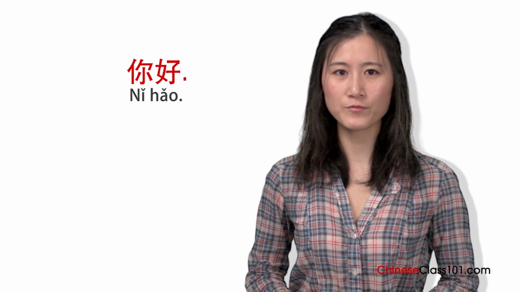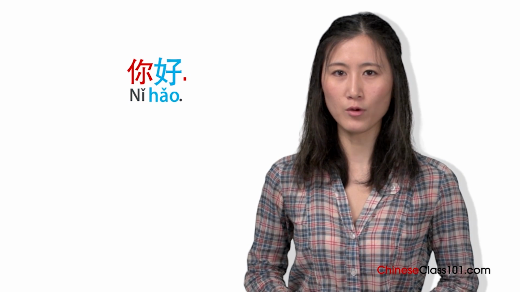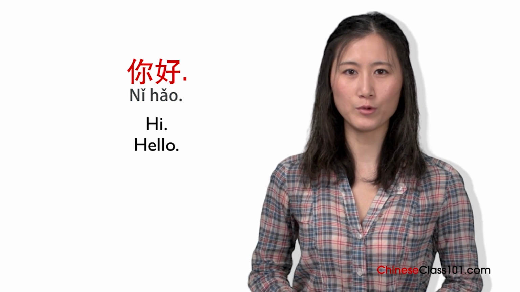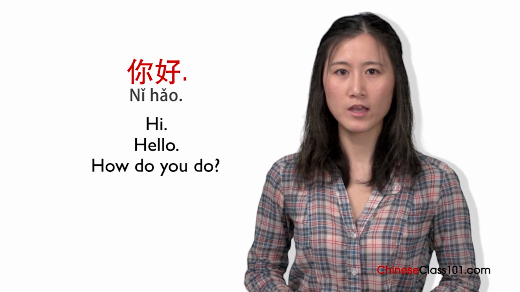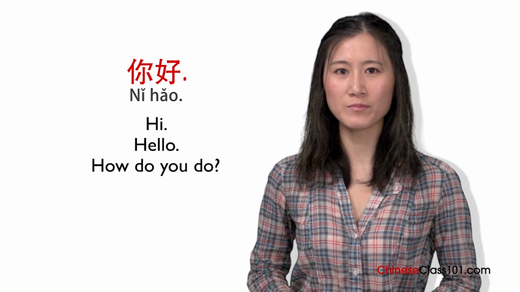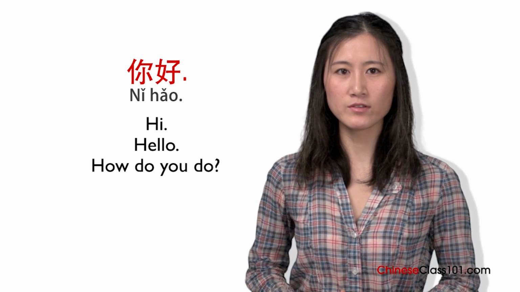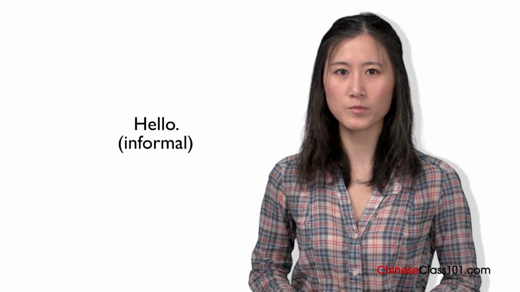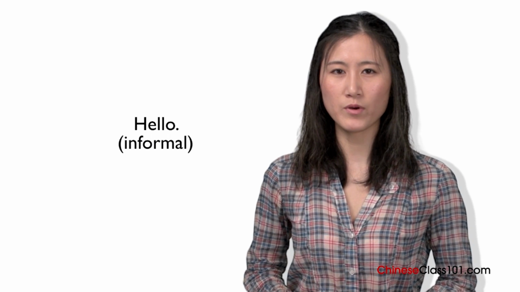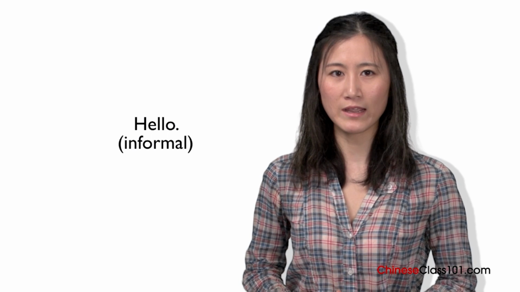You may remember this from lesson 1. 你好 means hi, hello, and how do you do? It's a slightly formal expression though, so just use it at work or similar occasions. Don't use it with your family and friends. The informal hello is sure to be familiar to you. You probably use it every day already.